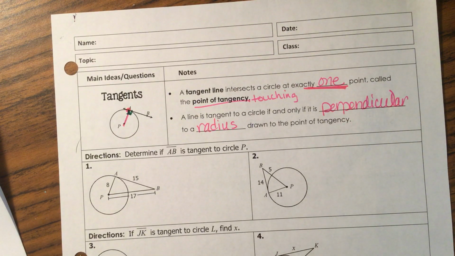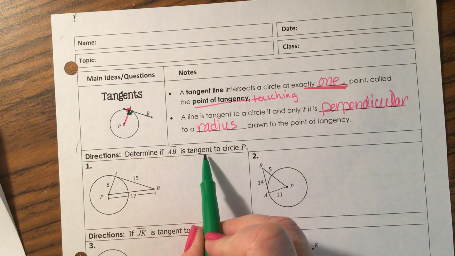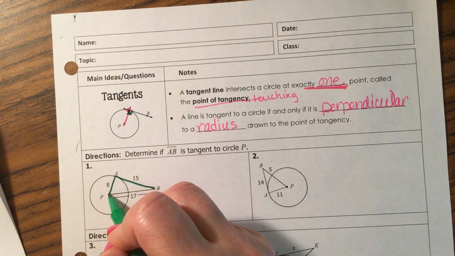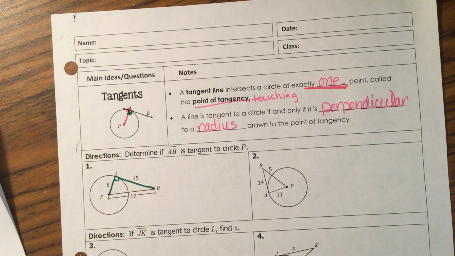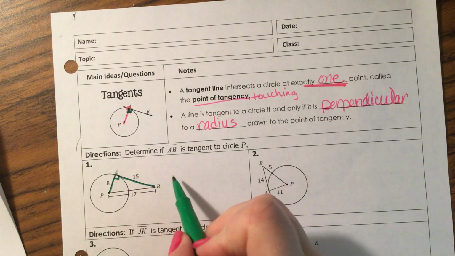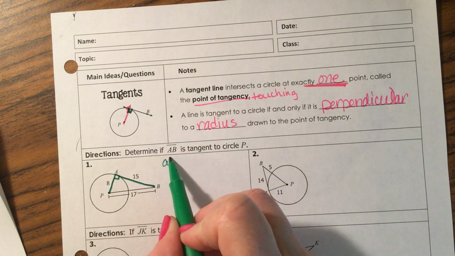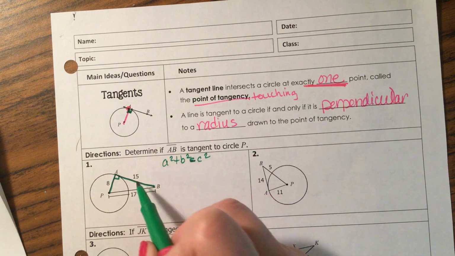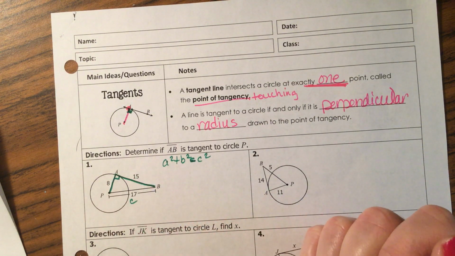If we look at number 1 here, it tells us to determine if this is tangent. So they're wanting to know, is this line perpendicular to the radius? Let's check it. If it is, we can do Pythagorean theorem. Remember, a squared plus b squared equals c squared, and c is always our hypotenuse.